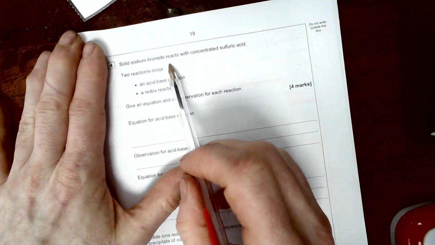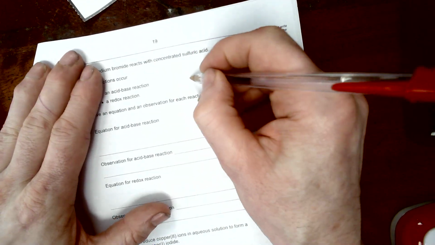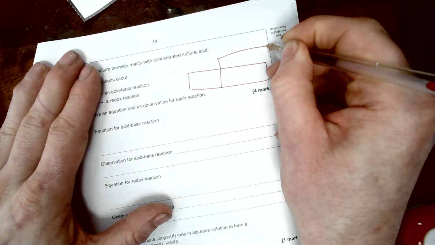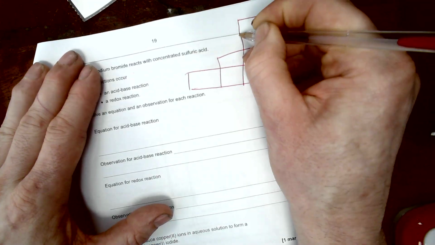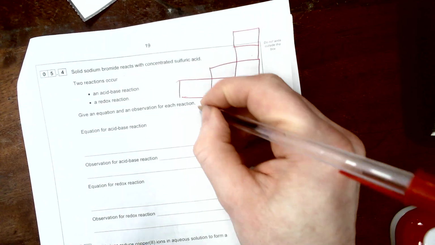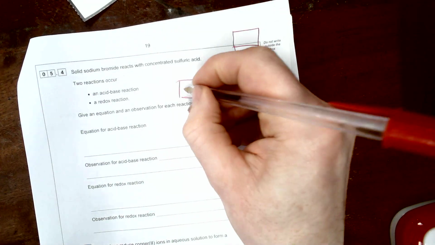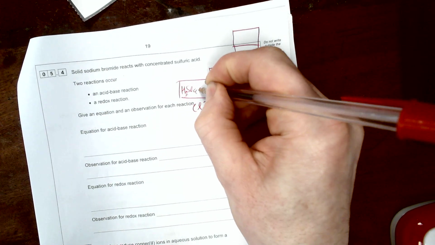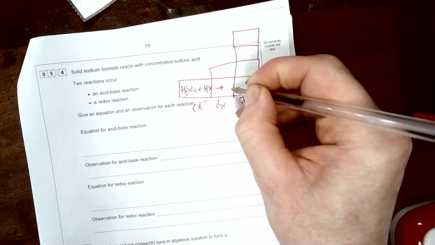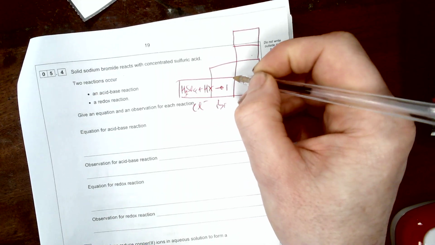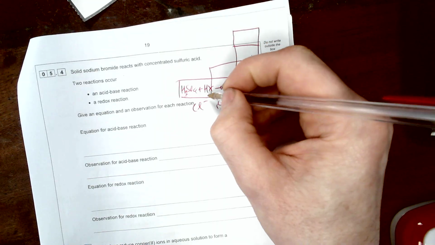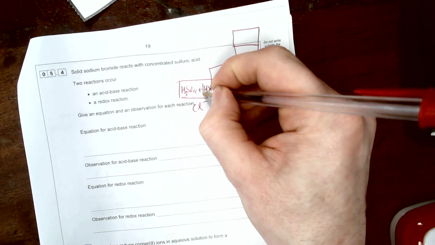Solid sodium bromide reacts with concentrated sulfuric acid. I'm just drawing my diagram. If you don't understand this by now, stop being lazy and watch the videos. So this is chloride, bromide, iodide. I'm just going to fill it in. This is H2SO4 plus HX makes... hang on a minute. NaX, my bad.